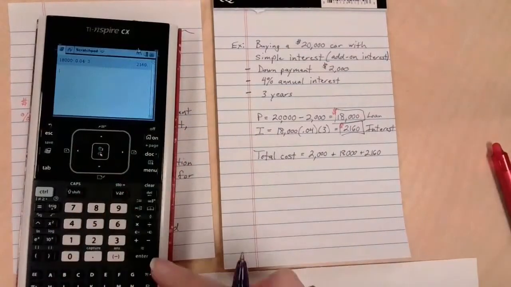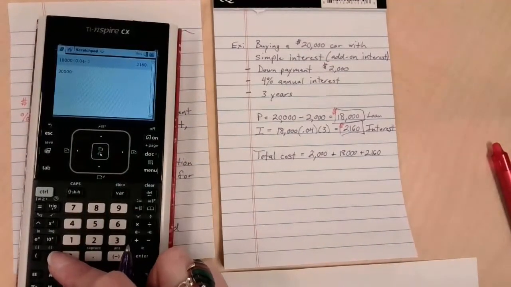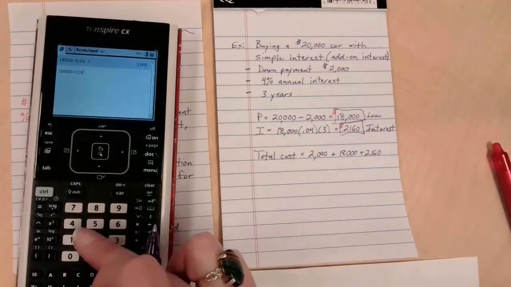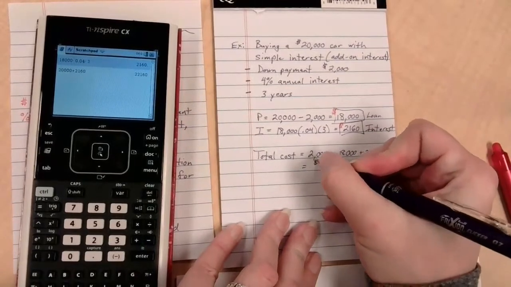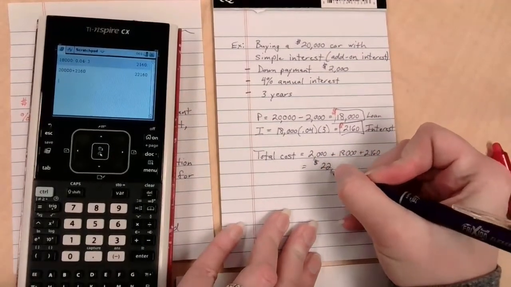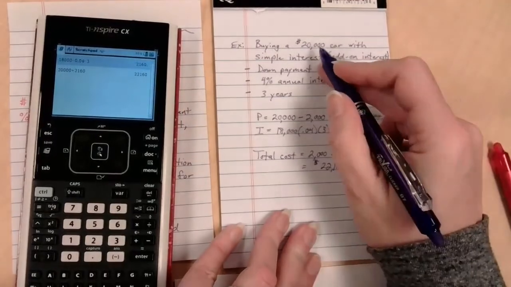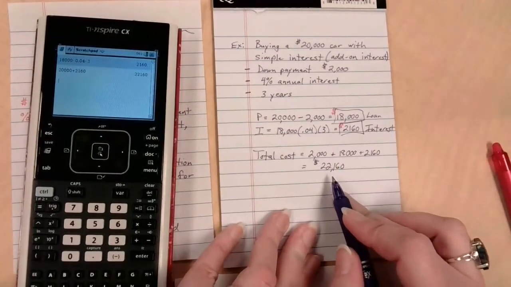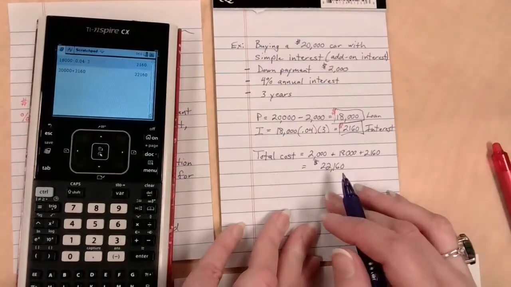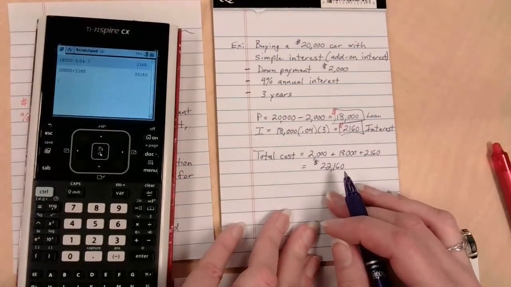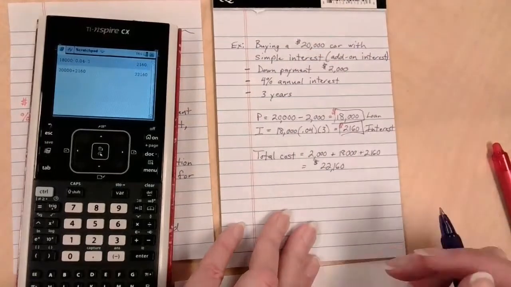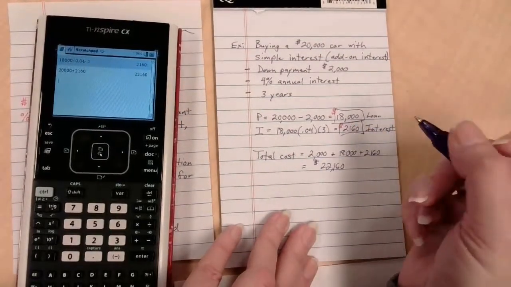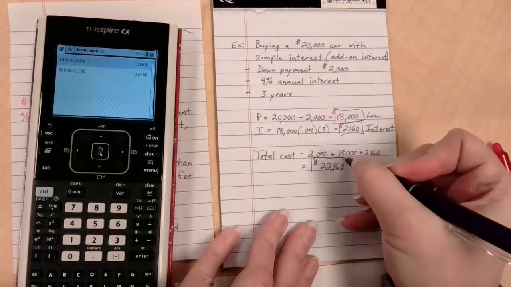So grand total, what did this cost me? Do I have the right number of zeros? I think I do. Although I should be able to do this one in my head. Silly me. The car grand total cost me $22,160. Despite the fact that the car was $20,000, this is how much I end up paying. Now, are there a whole bunch of things that I did not take into account here? Yes. Tax, title, license, all that fun stuff. We are looking at the basics on how loans might work today. So we're just going to say, hey, $20,000 covers everything. That's convenient. All right, so that would be total cost of everything.